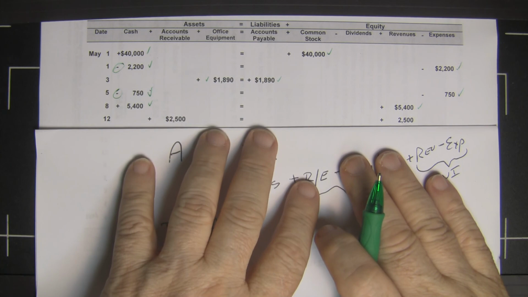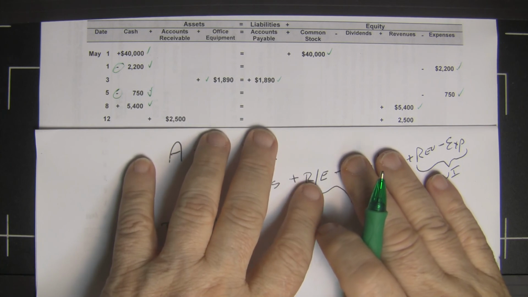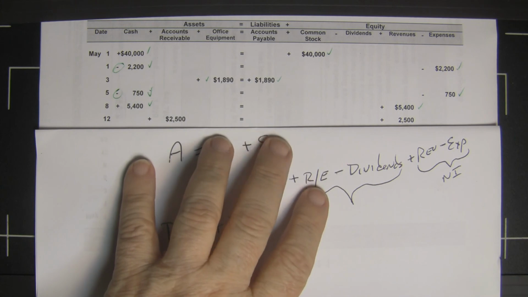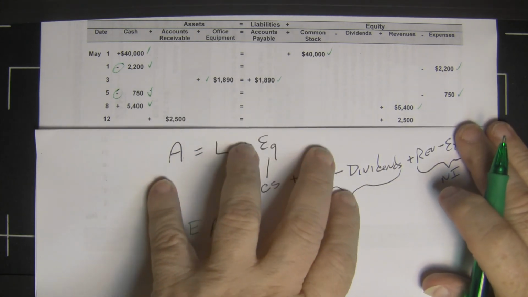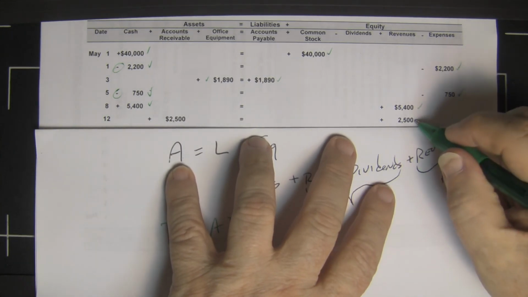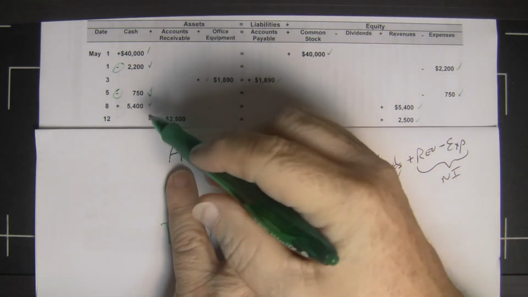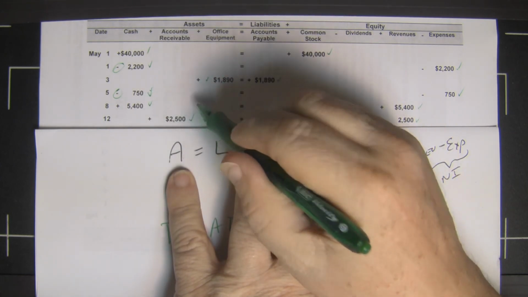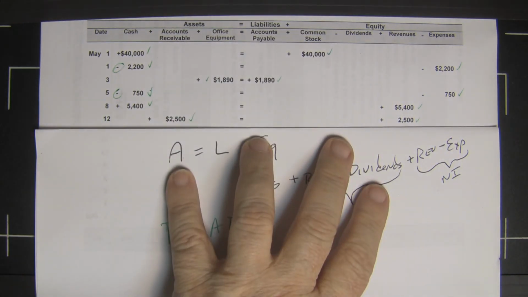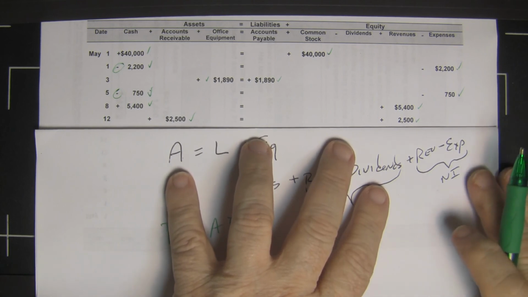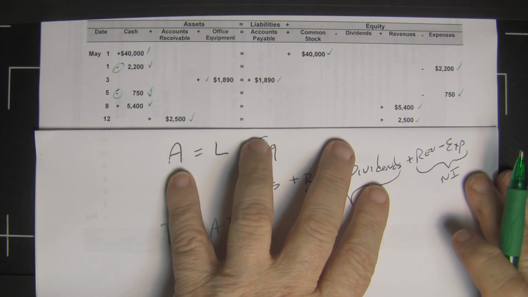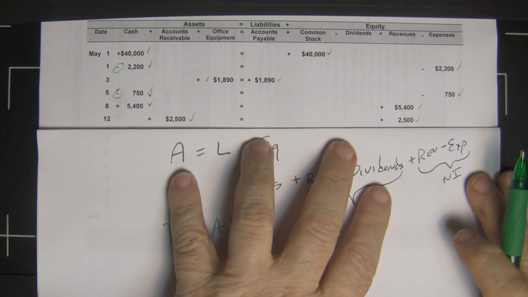Then, on the 12th, he provided $2,500 worth of revenues to a client. He performed services for $2,500, so that's still revenue, but he didn't get cash. He got a promise to pay, accounts receivable. In accounting world, there is no difference between a promise to pay, an accounts receivable, and cash, and assets and assets and asset. I know that sounds kind of stupid. You can't go down to Delilah's and buy a cold one with an accounts receivable, but in accounting world, you can.